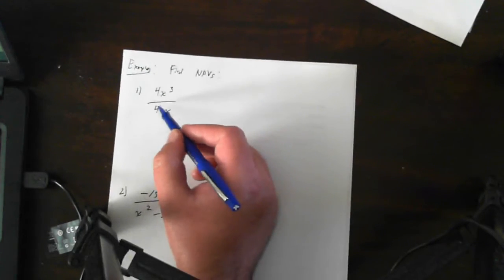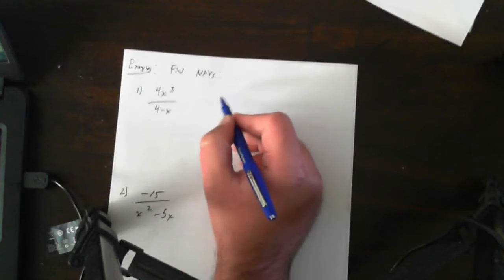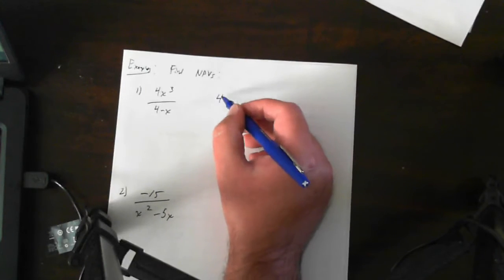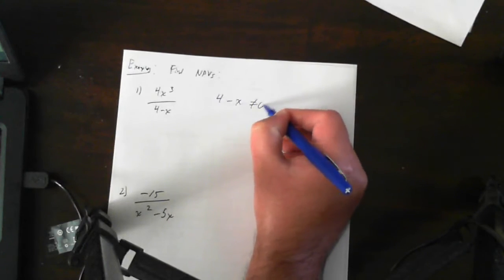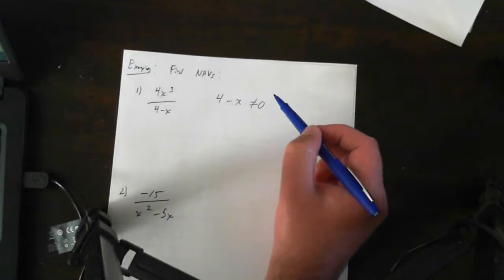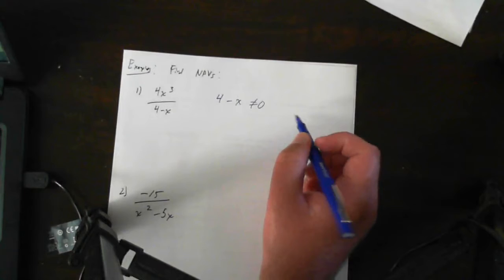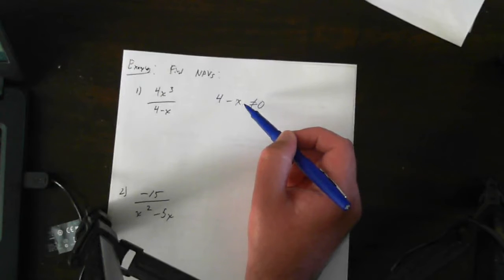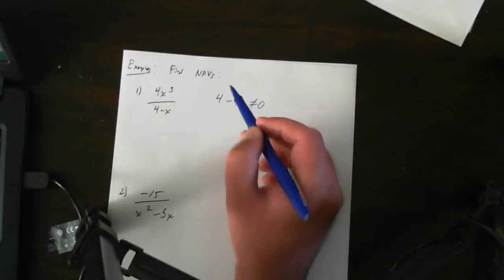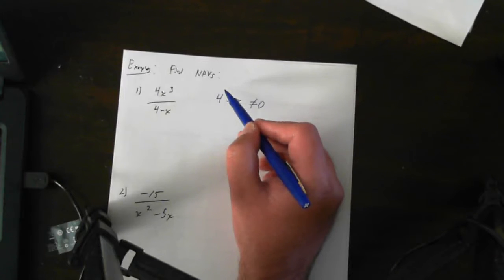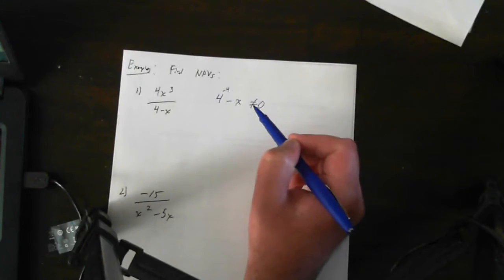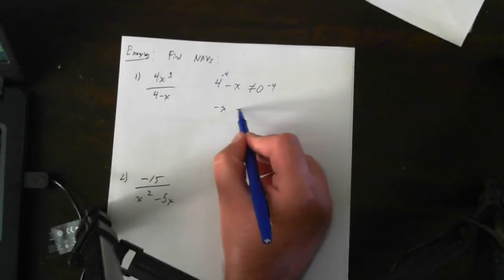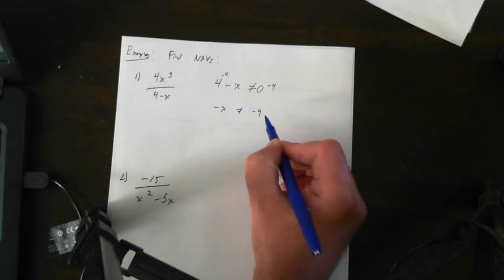So what I can do is I can just say, okay, I take whatever is on the bottom there, and I just write a little mini equation or inequality. So 4 minus x cannot equal 0. Okay? And I can solve this the same way that I would solve a typical equation. If I want to get the x all alone here, I could do it two ways. I could get rid of this 4 by subtracting 4 from both sides. So I would have to subtract 4 there and subtract 4 on the other side to keep it balanced. So that would then give me negative x cannot equal negative 4.